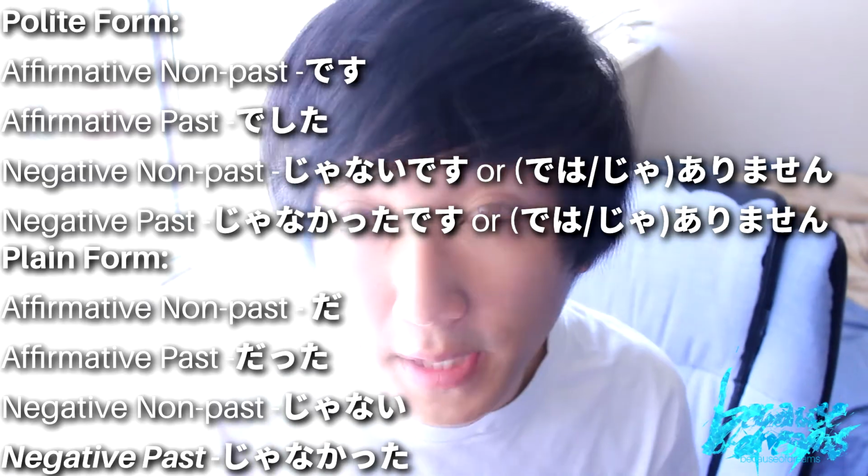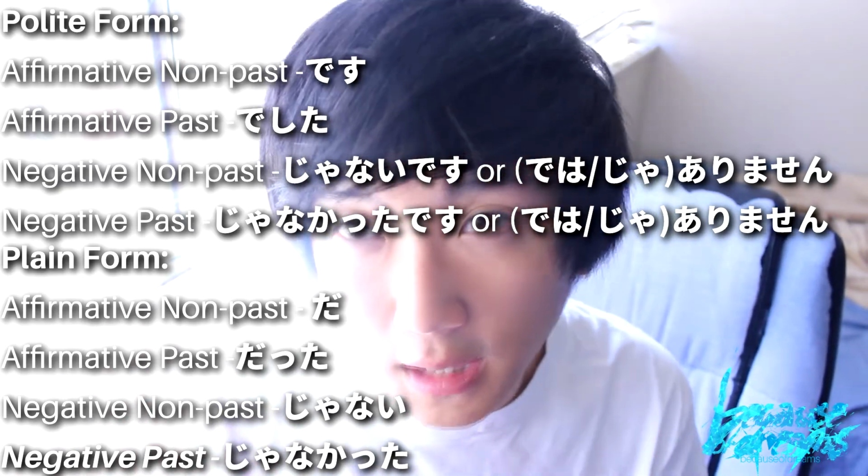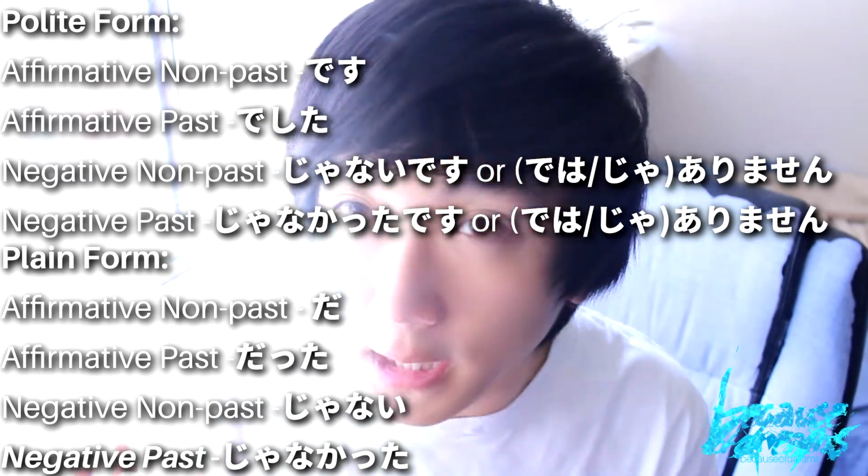Here we can see how it's basically just janai, and we take out the final i in janai and replace that with katta, and that's actually a really well used conjugation. We're going to see that later on with i adjectives as well. So there we go. Those are the conjugations of the word desu in various forms, whether they be polite or plain.